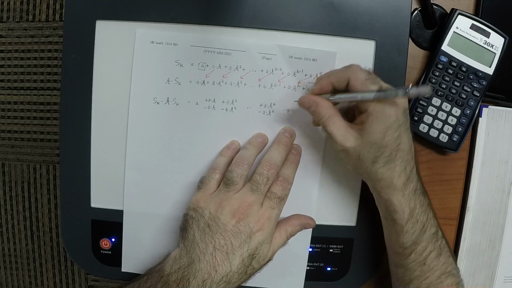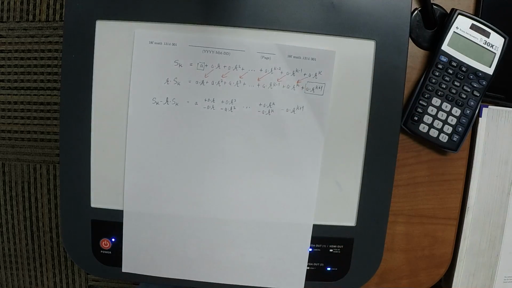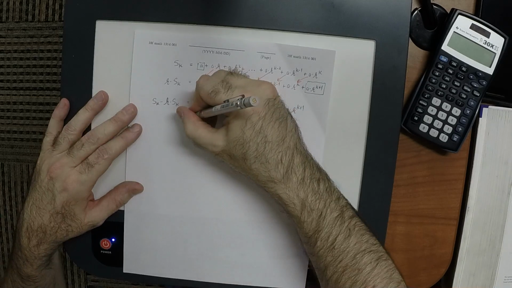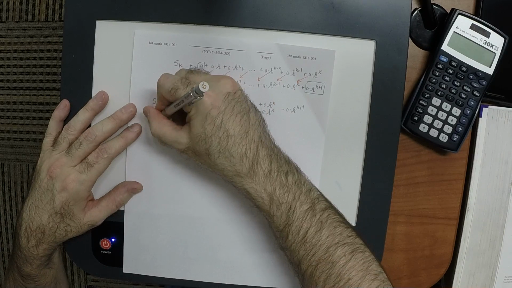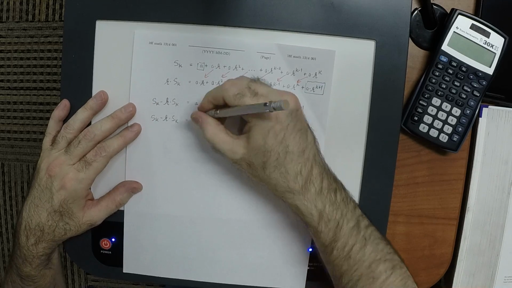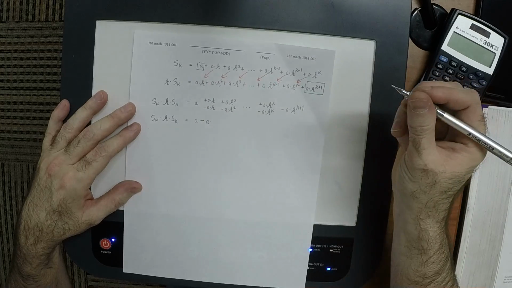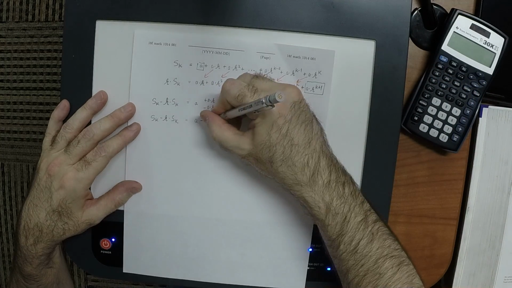Minus AR to K plus 1. Okay, and then all that stuff cancels there. Then we get that the formula for SK minus R times SK would be A minus A multiplied by R to K plus 1.